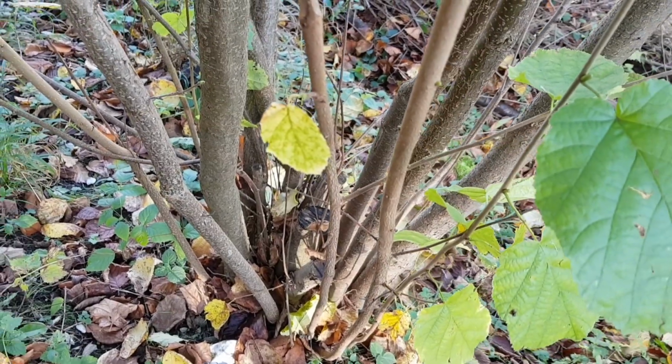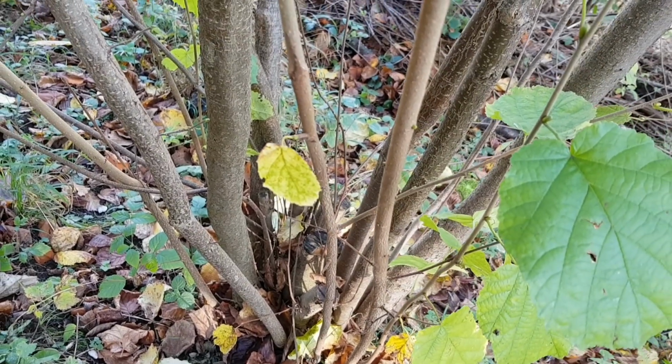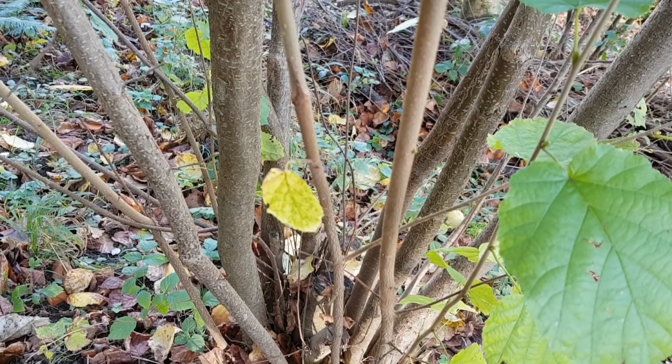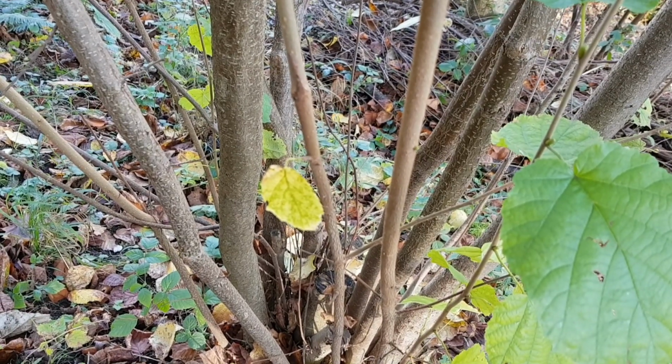The branches and trunks of the hazel can be used very well for spears or arrows, due to their straight growth. In former times, the wood was also used for walking sticks.